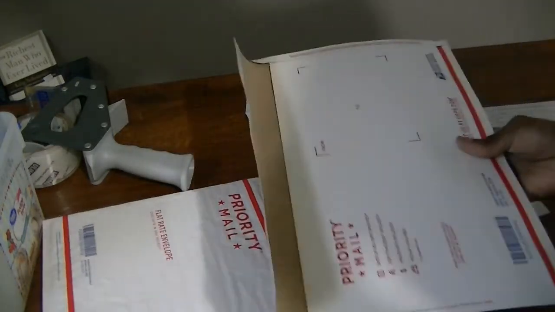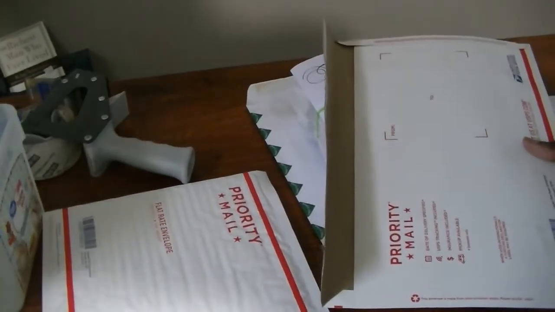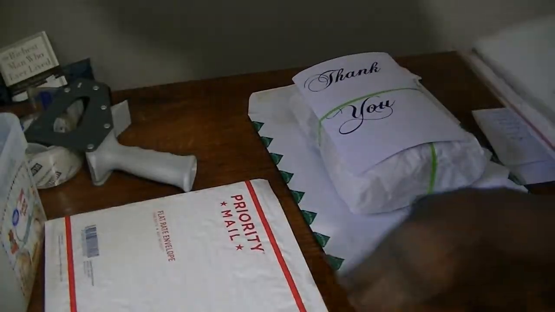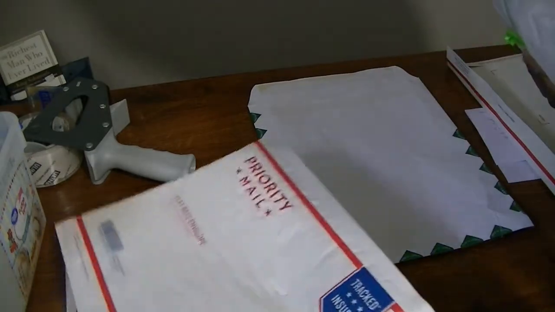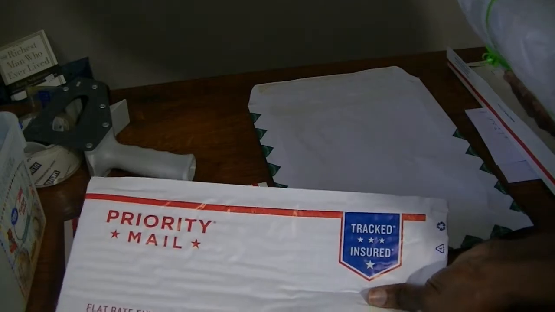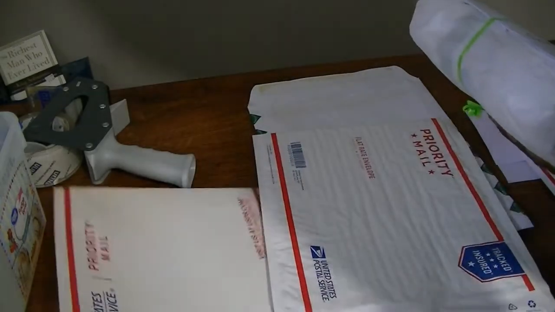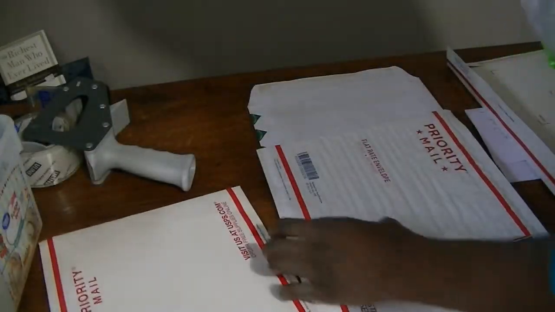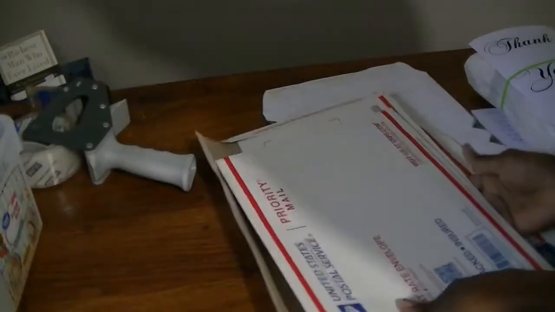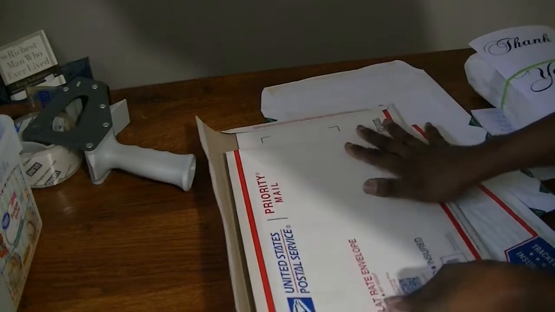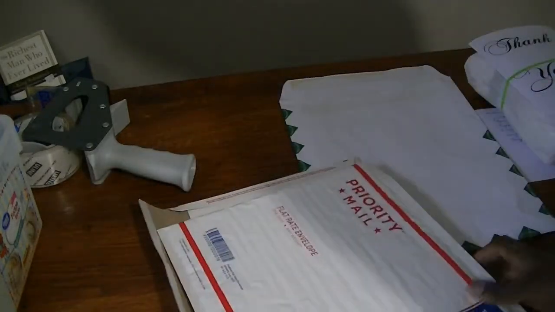Then I have options here to choose from. I have a 10 by 13 envelope, I have priority bubble flat rates, the flat rates, and the legal flat rate as well, and they all have prices.